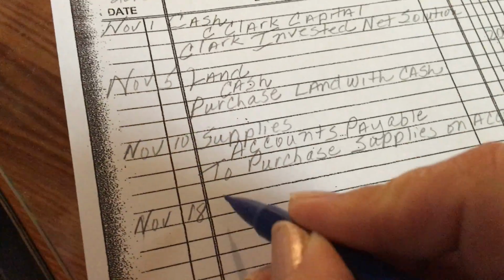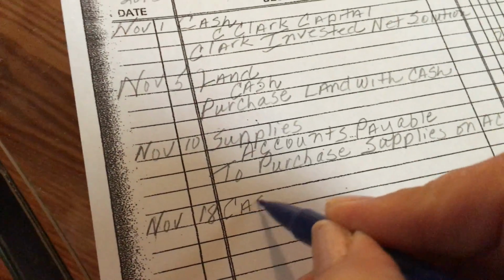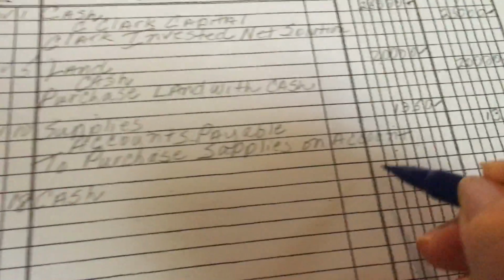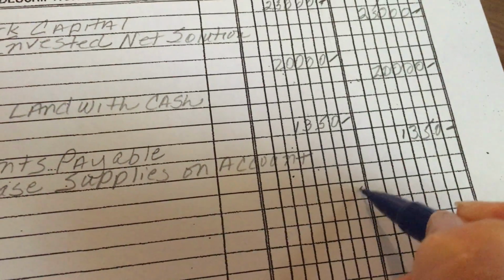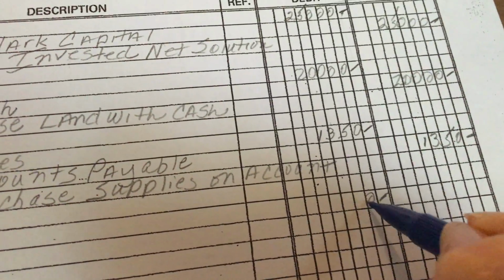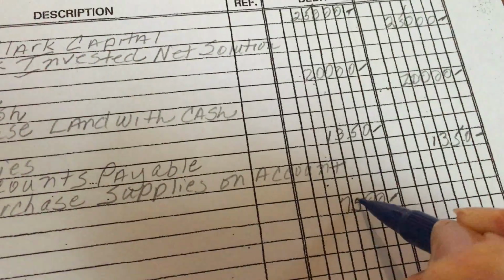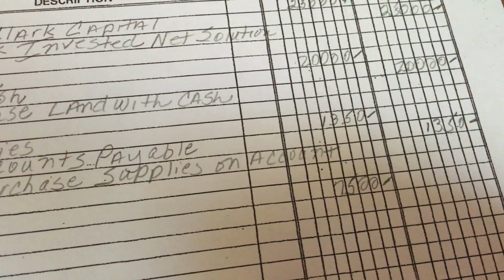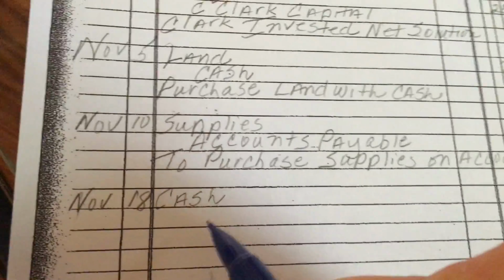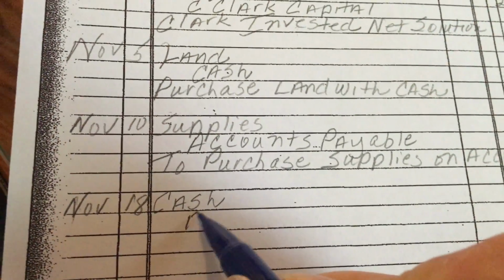And we want to take cash at the margin. And come over here, do your cents. 7,500. Okay, that's your debit. And then indent, and let's put fees earned.